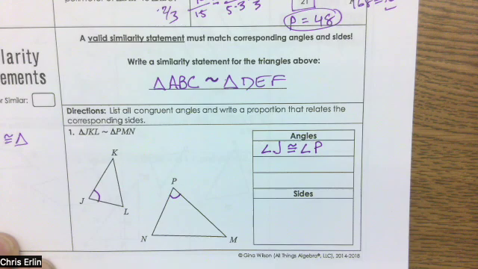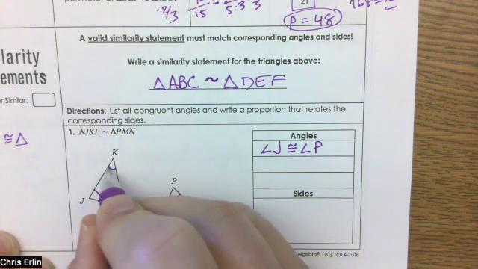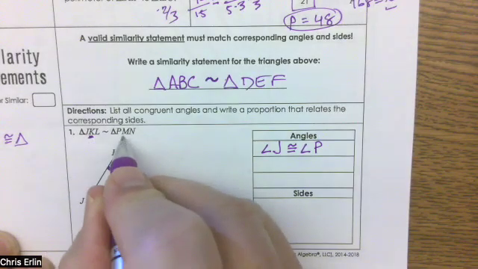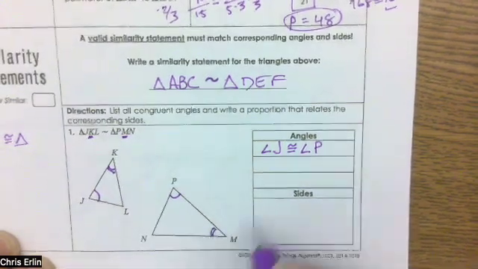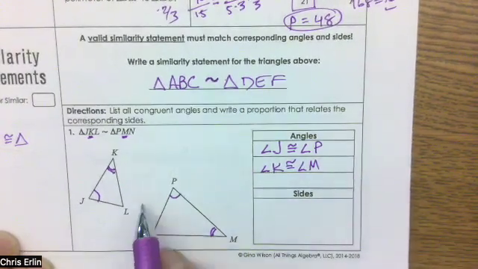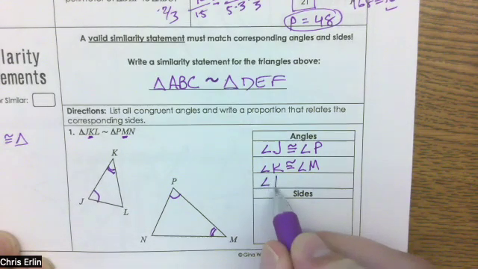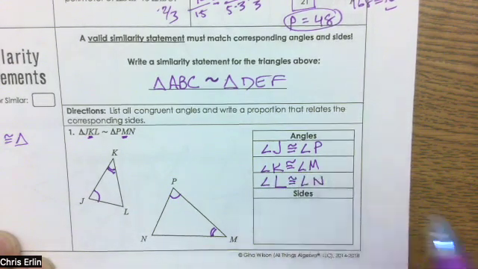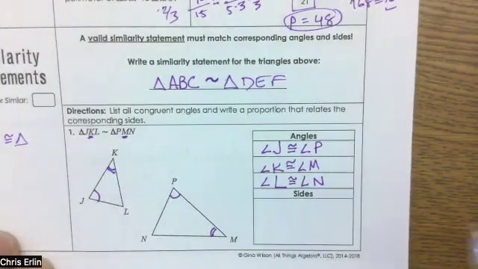What's another angle pair we could use? K, M. Good. K, which is the second letter here, and M, which is the second letter here, match up. So I can say angle K is congruent to angle M. And our third angles will also match up. Angle L is congruent to angle N. Any questions on angles and how you can read them from a similarity statement to identify which ones are congruent? Okay. In terms of side lengths, JK corresponds to which side length? Careful.